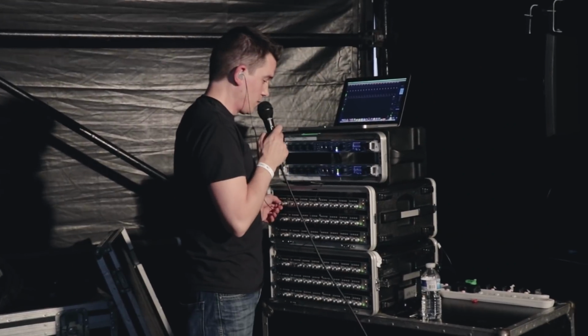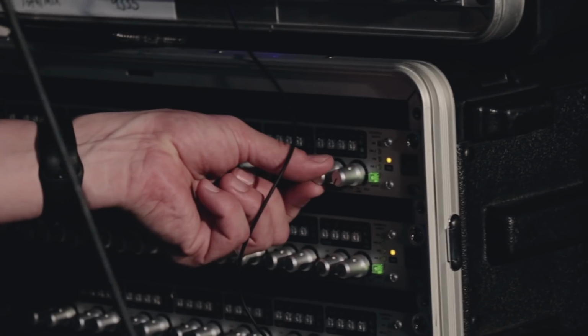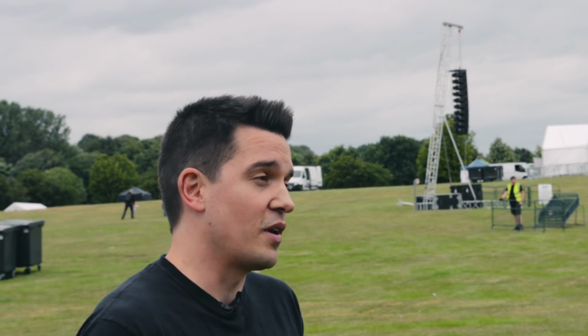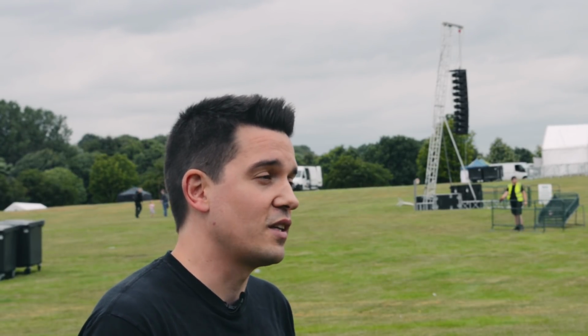You have to invest in your gear. Make sure you've got some really good reliable kit, because if your equipment goes down, people aren't going to want you to be recording their stuff. And also just be easy to work with. Make sure you get along with people, be nice, be friendly, and you'll do fine.